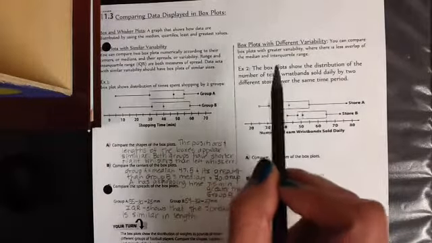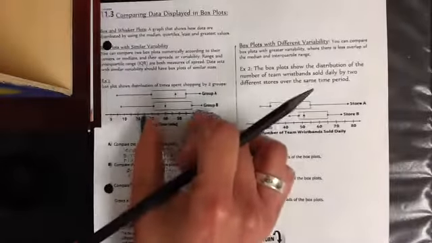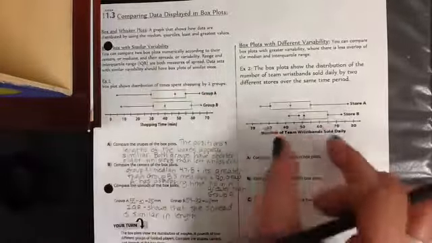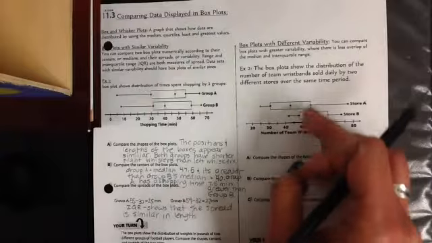We're going to go ahead now and talk about the next section, which is box plots with different variability. You can compare box plots with greater variability where there's less overlap of the median and the interquartile range. Over here, these were very similar. You can see that they overlapped. Over here, you can tell that they're a little more spread apart. They're not overlapping as much.